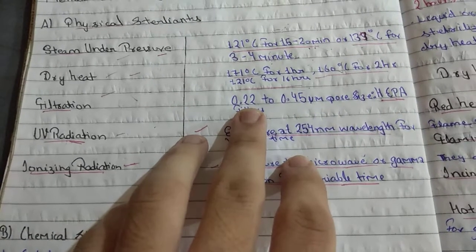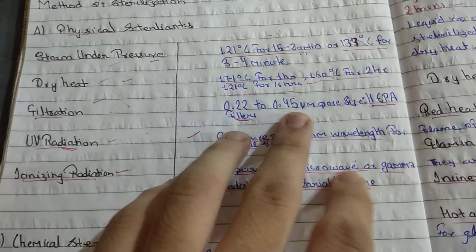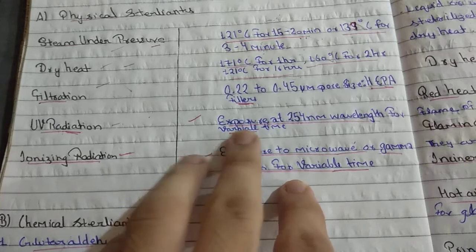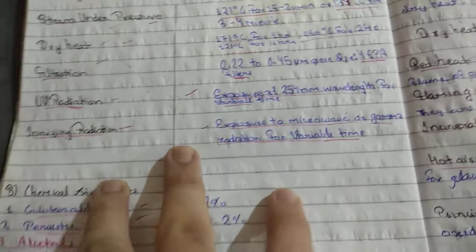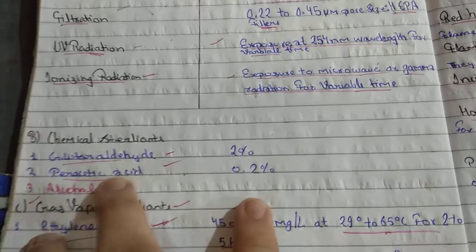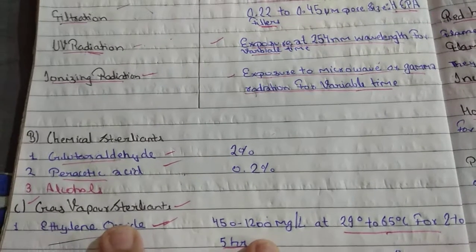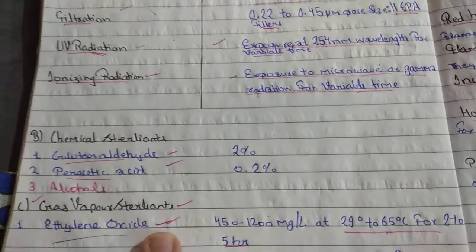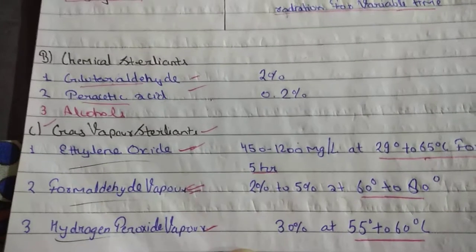Filtration uses 0.22 to 0.45 micrometer pore size HEPA filters. UV radiation exposure is at 254 nanometer wavelength for variable time. In ionizing radiation, there is exposure to microwave or gamma radiation for variable time. The second method of sterilization is chemical sterilants, in which we have glutaraldehyde, peracetic acid, and alcohols. The third method is gas vapor sterilants, in which we have ethylene oxide, formaldehyde vapor, and hydrogen peroxide vapor.